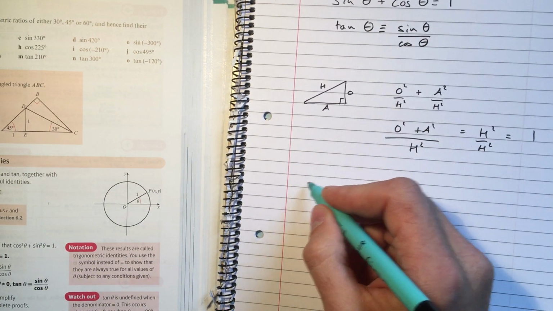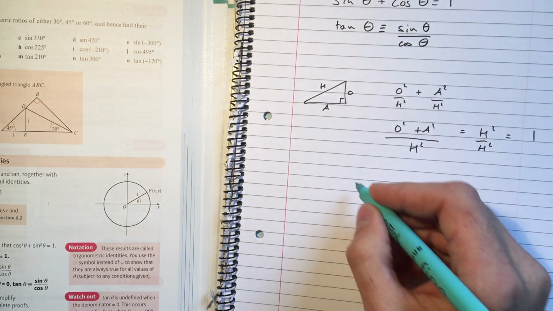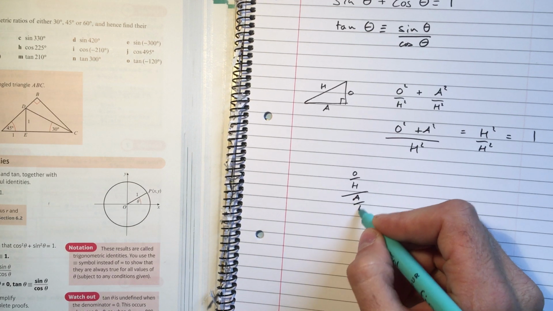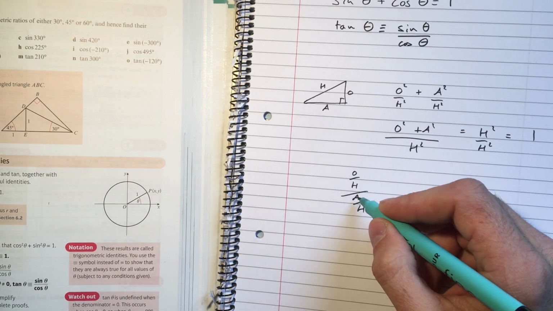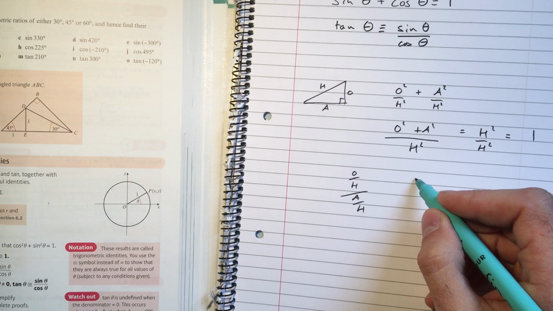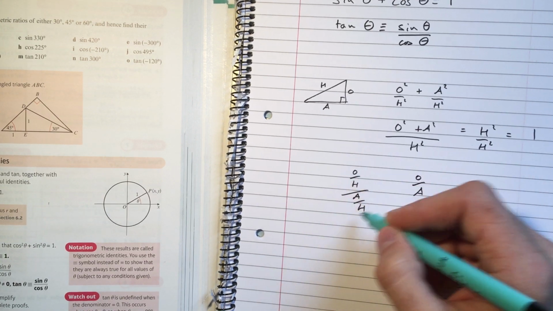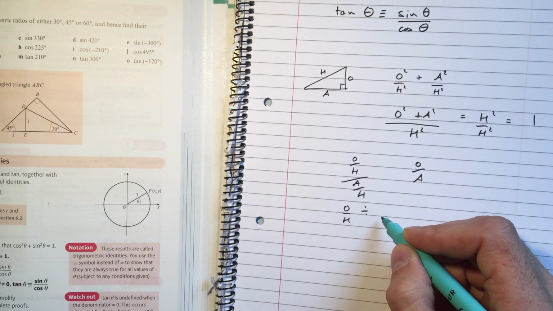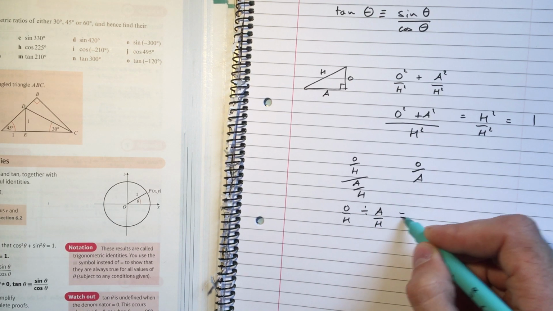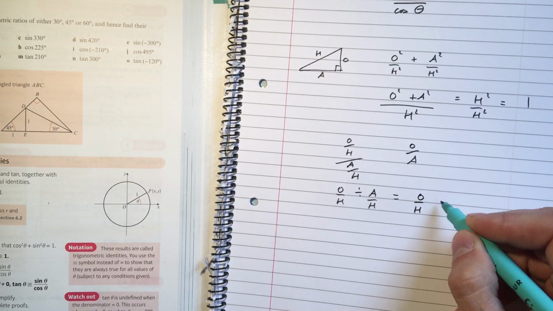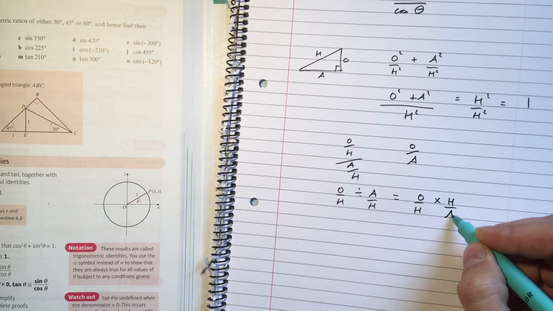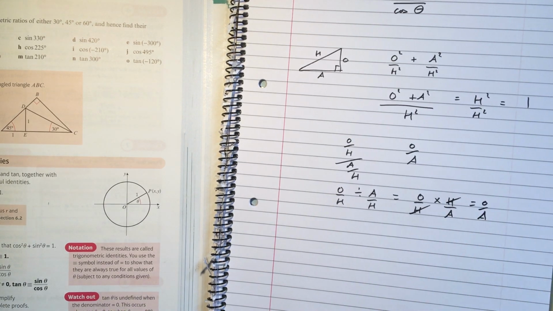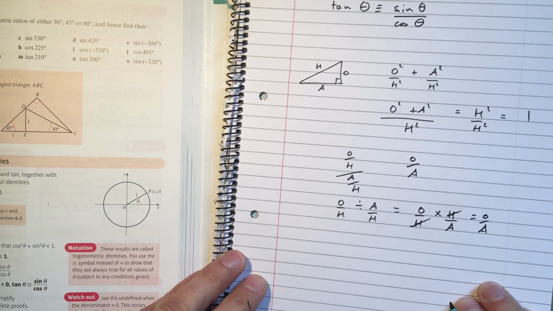And then with the tangent, sine is opposite over hypotenuse, cosine is adjacent over hypotenuse, and if you do opposite over hypotenuse divided by adjacent over hypotenuse, that's the same as opposite over adjacent. And if you can't see that, just think of it this way. Keep, flip, change, from, I don't know, year 9 multiplying fractions or whenever we did that. Hypotenuses will cancel out. We end up with opposite over adjacent. Okay, so there's another way of seeing it.